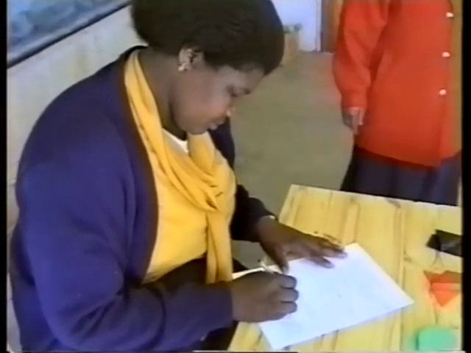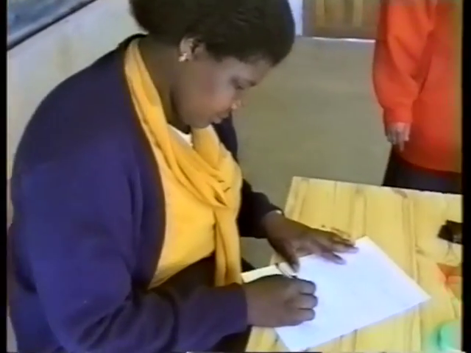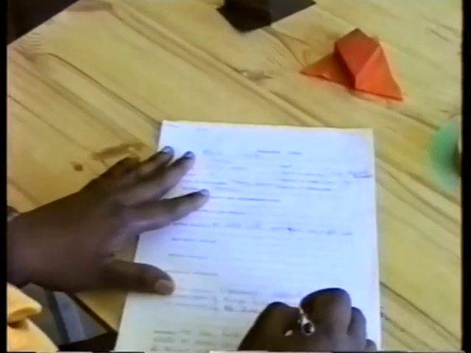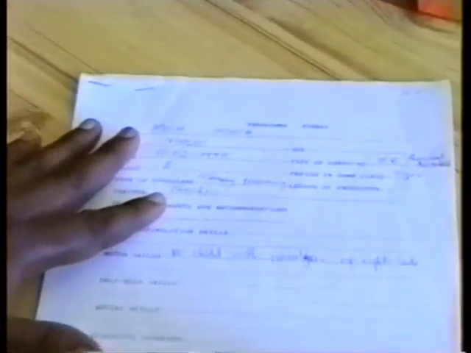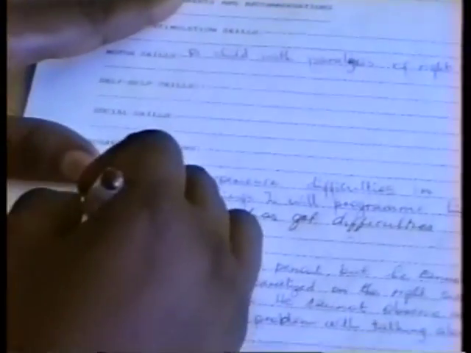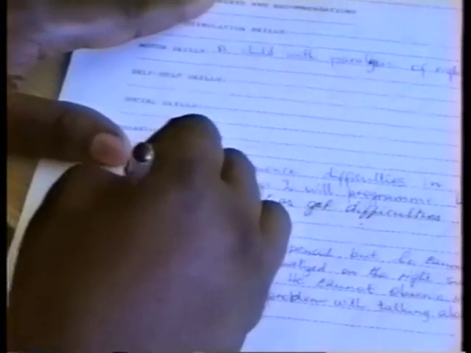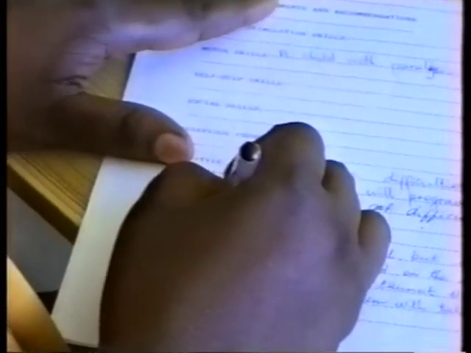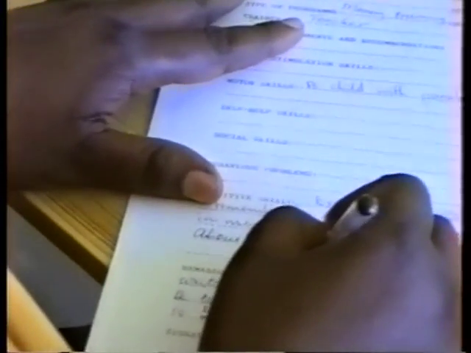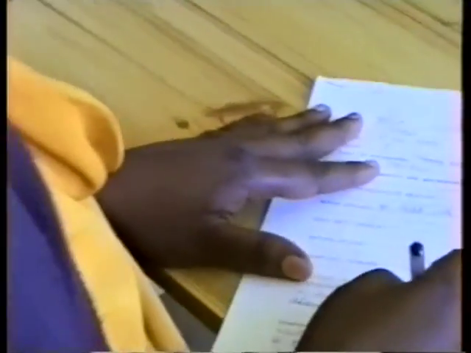Once teachers have assessed a child's particular strengths and weaknesses, they can draw up a list of skills which children need to master and plan how they will help them to achieve these skills. This is known as IEP, Individual Education Plan.